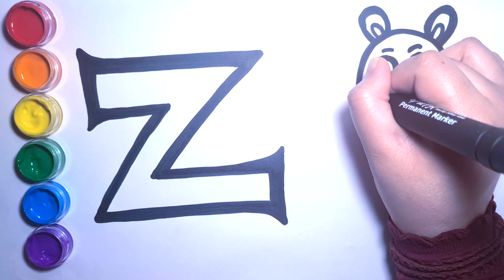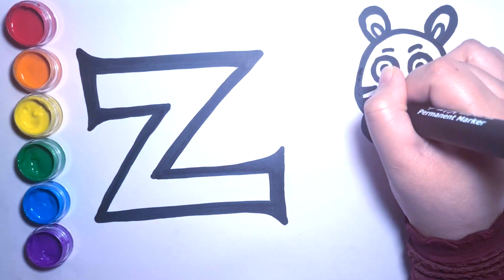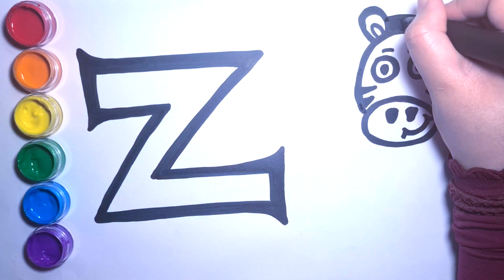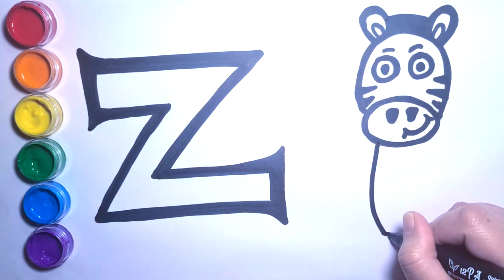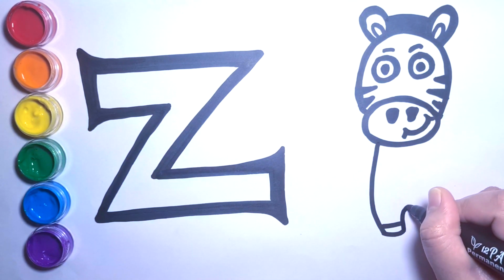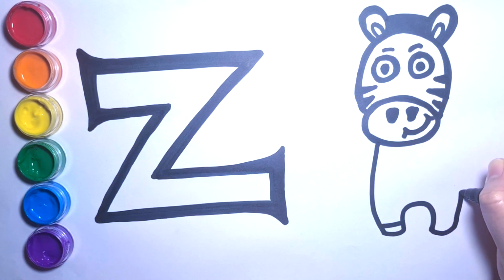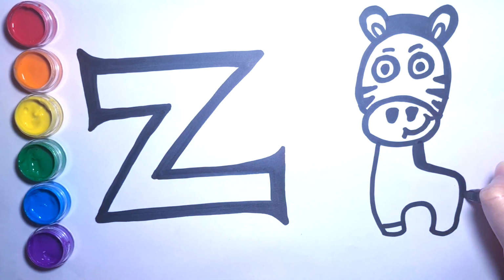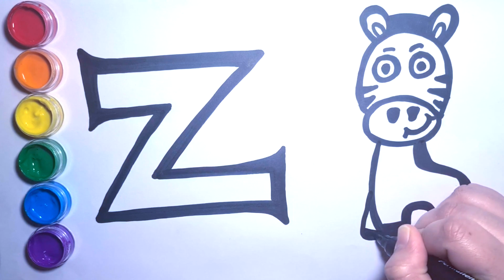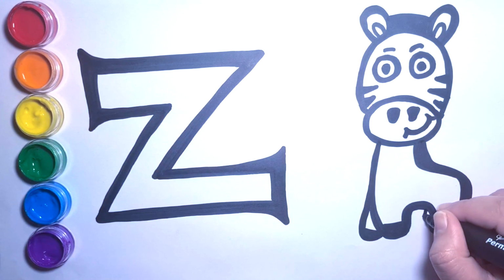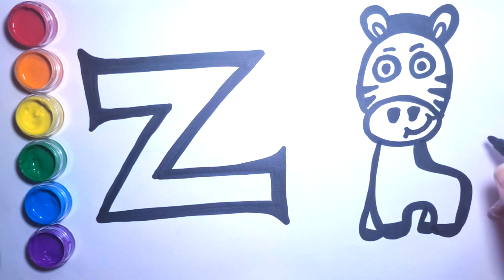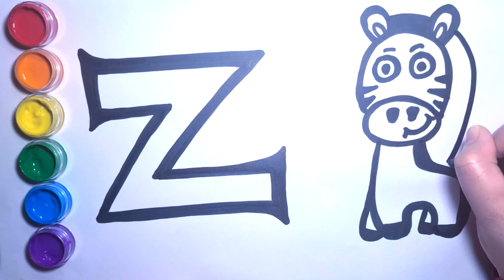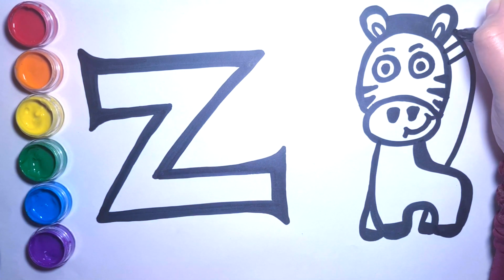I love drawing. And this is the zebra's hair.